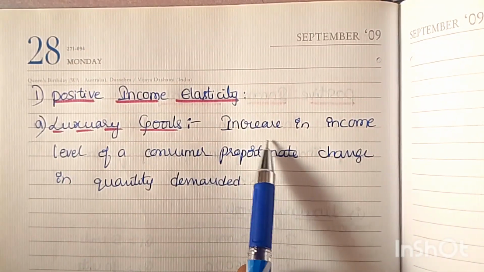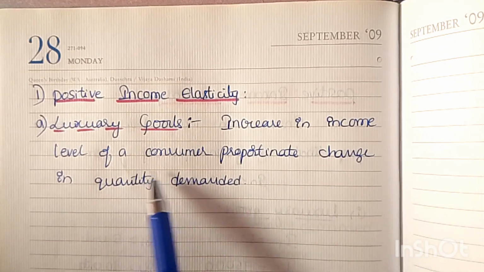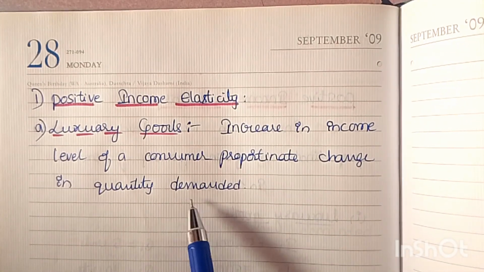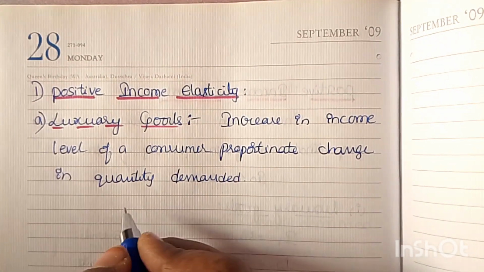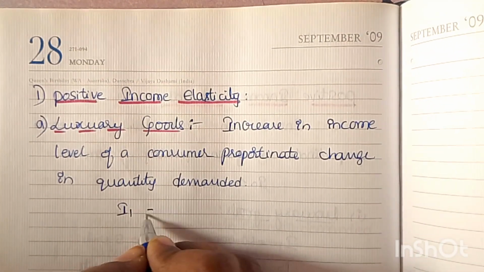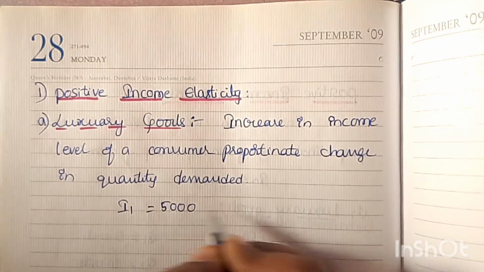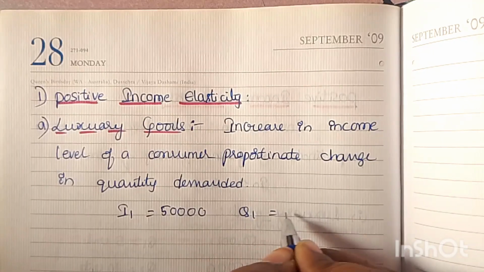Suppose the income level of a consumer increases, and the quantity demanded changes proportionately. Suppose the person's income is 50,000, then the quantity demanded is 5 units.